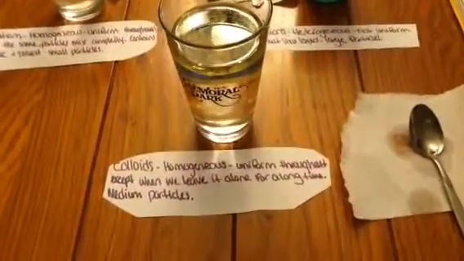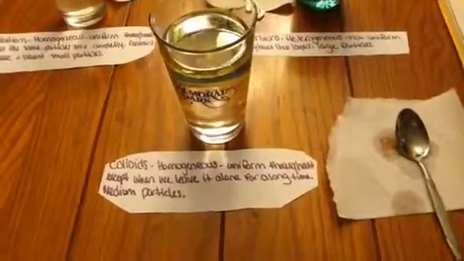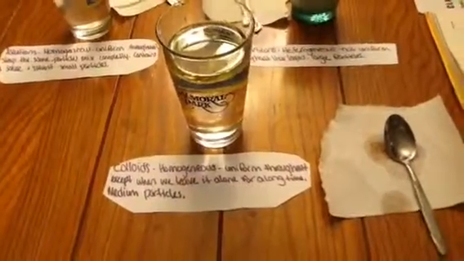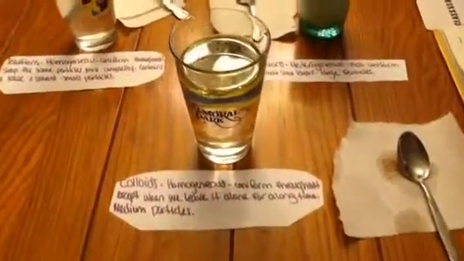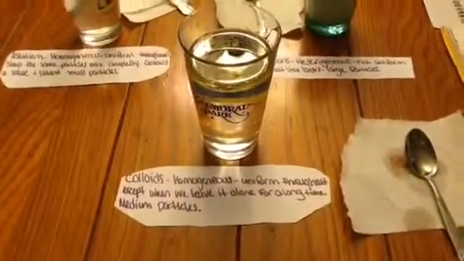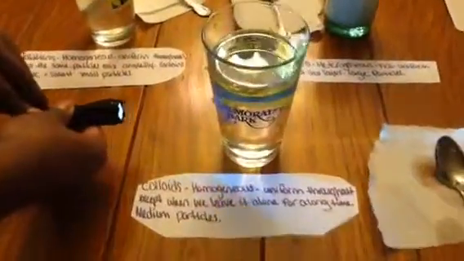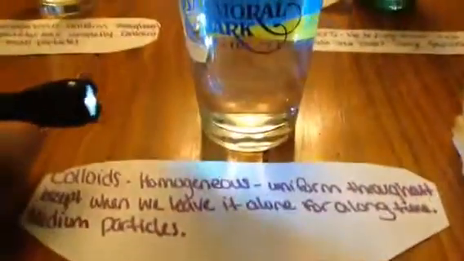Move on to the colloids. A colloid is a homogeneous mixture, uniform throughout, except when we leave it alone for a long time. The particles are medium sized. When you shine the light through, you can see the particles moving. Like if you stir it and let it sit, you can see the oil and the water not mixing together. It sits on the top.